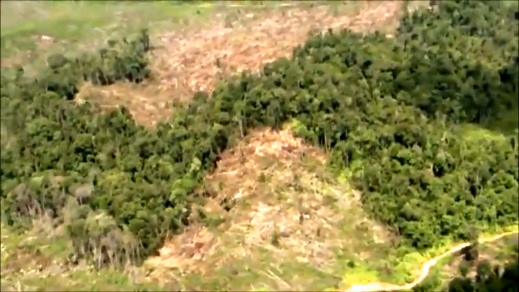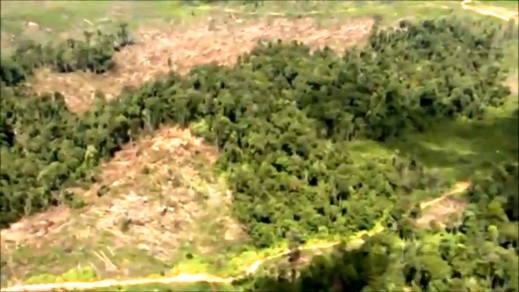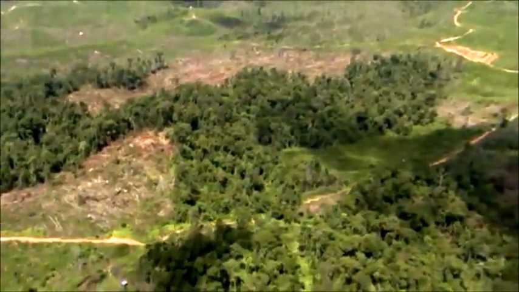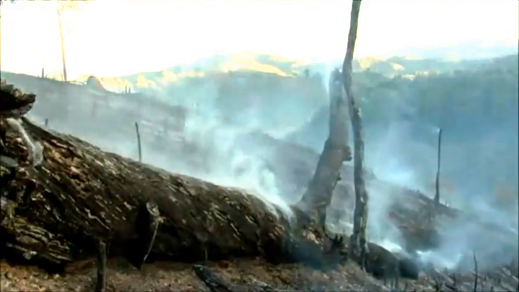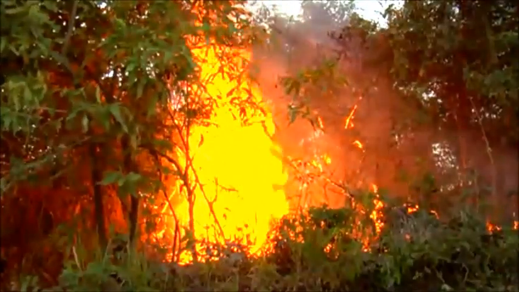Worldwide, 850 million hectares, an area the size of Brazil, lie spoiled and degraded. And every year, a further 13 million hectares of forest are lost. Forest ecosystems are highly adaptive, and with the right help, this huge part of our planet can regrow.